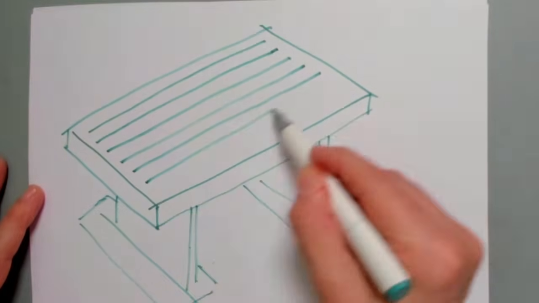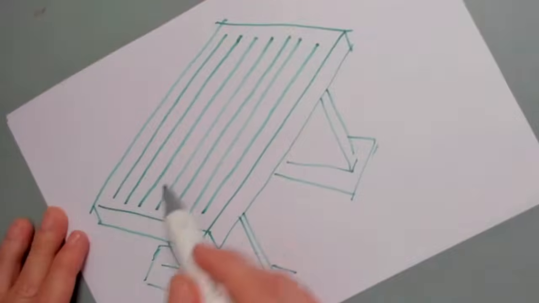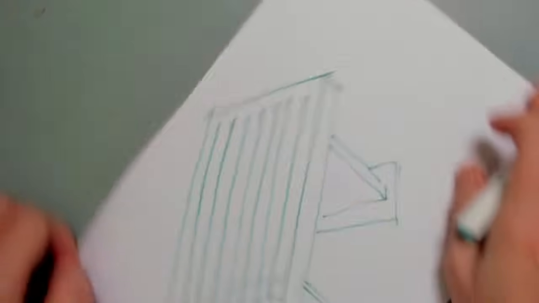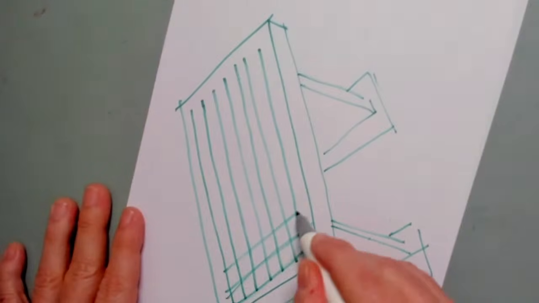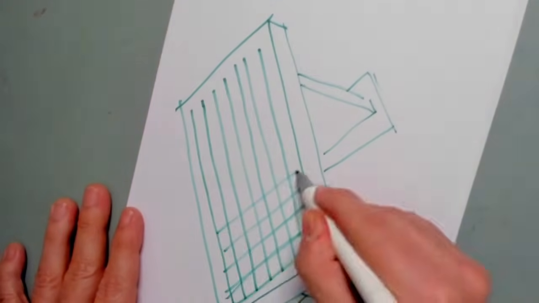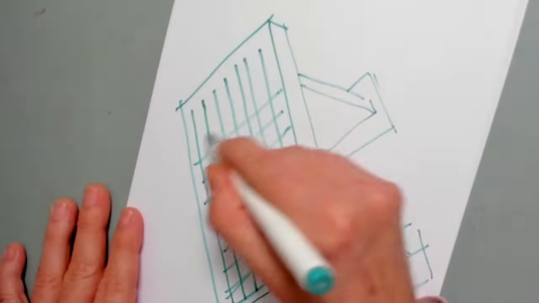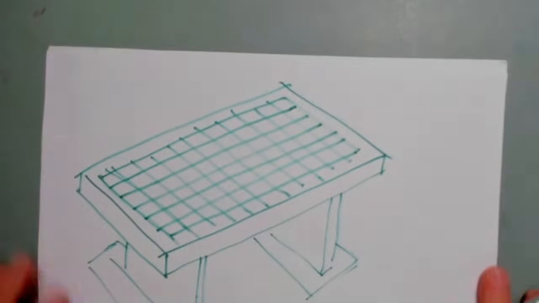You see? Now the grid can be inches or millimeters, the way you want. Okay, so you see, now we have a grid.